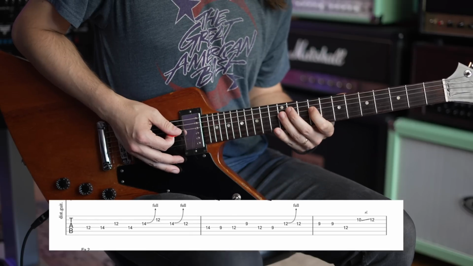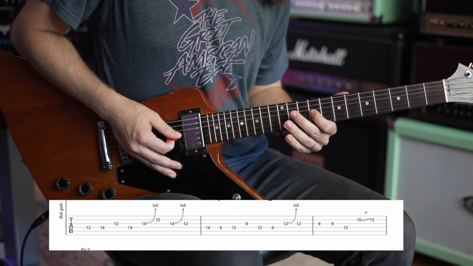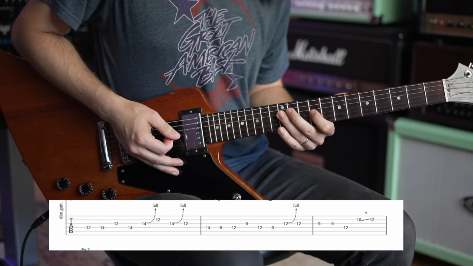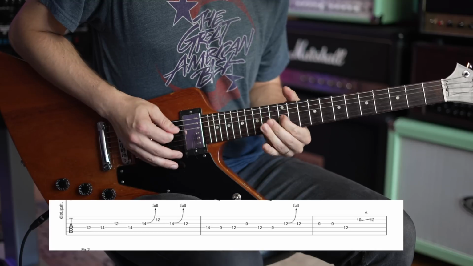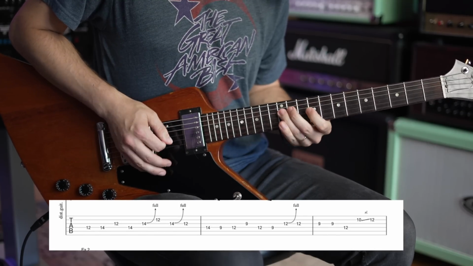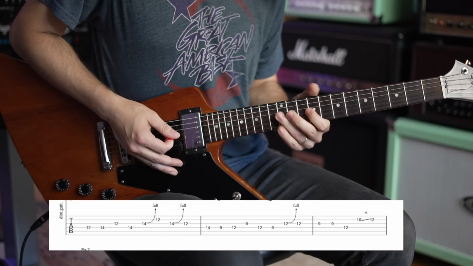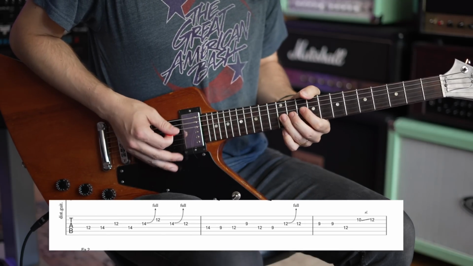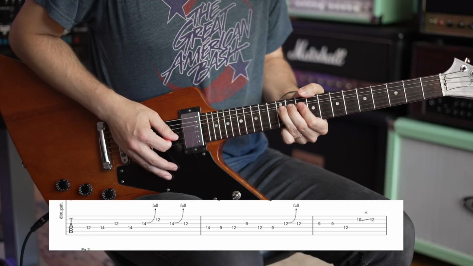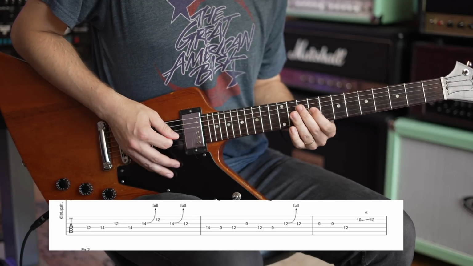Now, this is like totally Clapton, in my opinion. So we're going to go 9 to 12 on the D, then 9 on the G, then back to 12 on the D. Then you have that 12 to 9 on the D, and then I'm bending 12 now on the G up, let it go, fall back down, and then to 9 on the G.